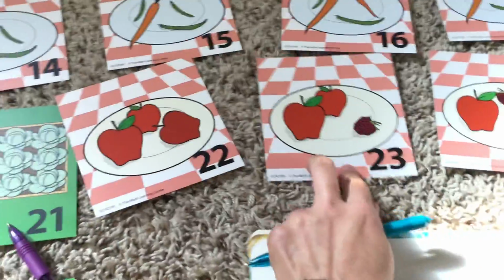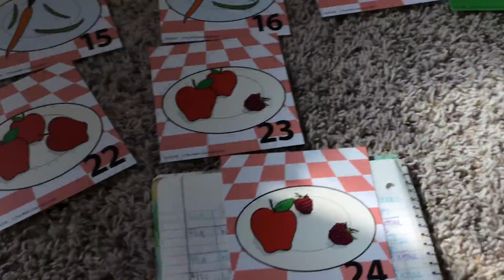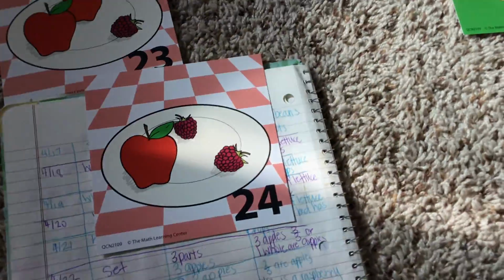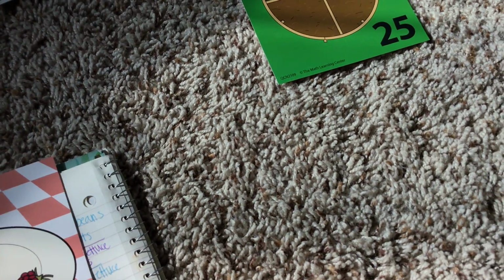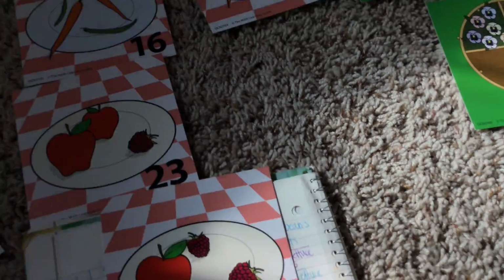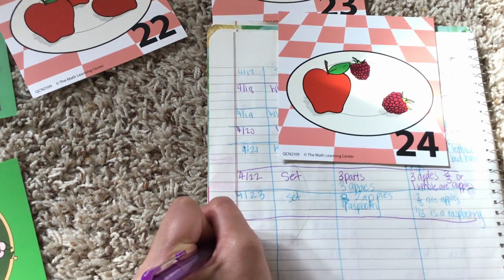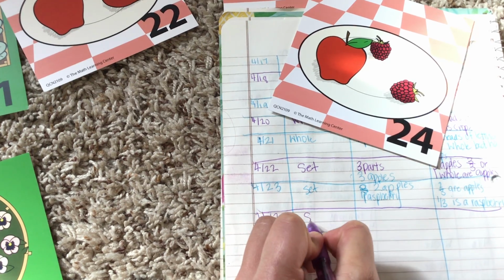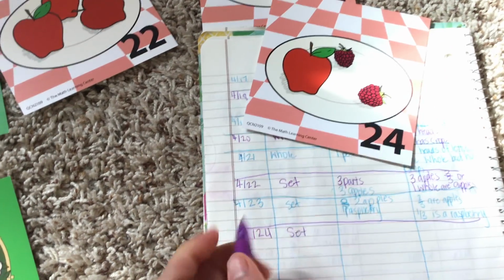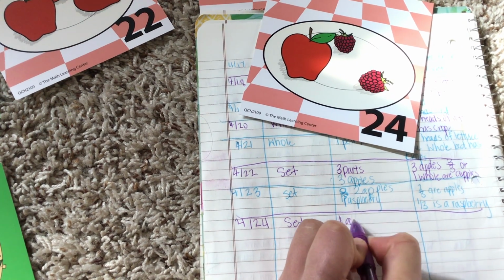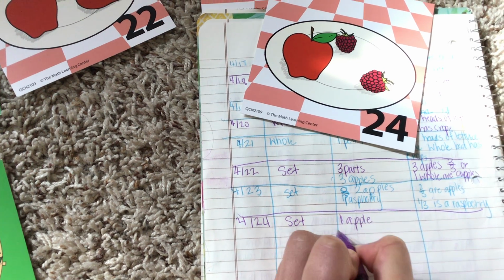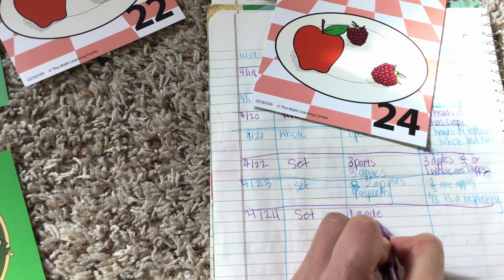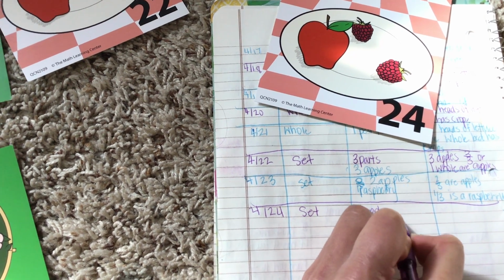Okay. Now let's take a look at our last card for this set. So it is the 24th. It's a set. And this time we have 1 apple and 2 raspberries.